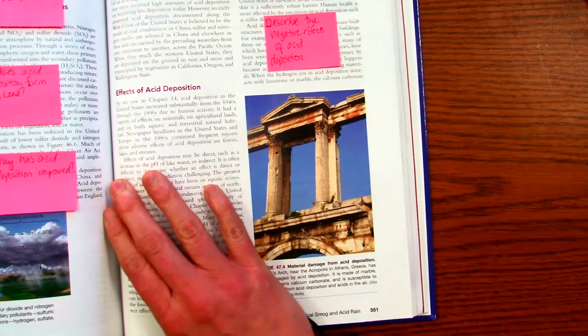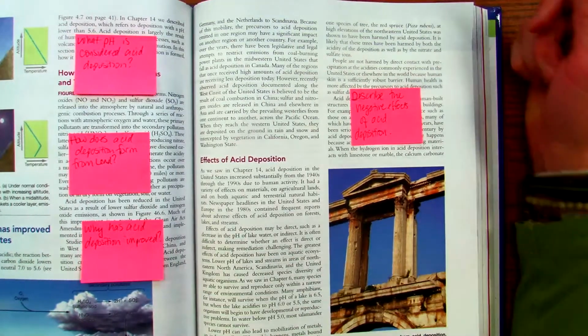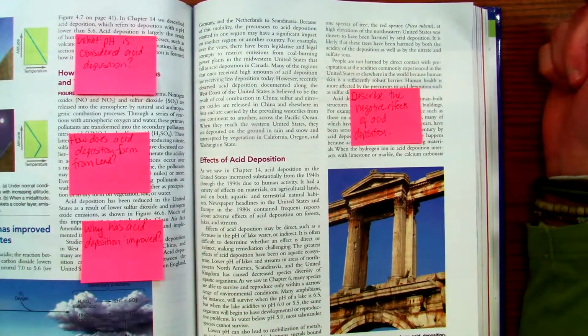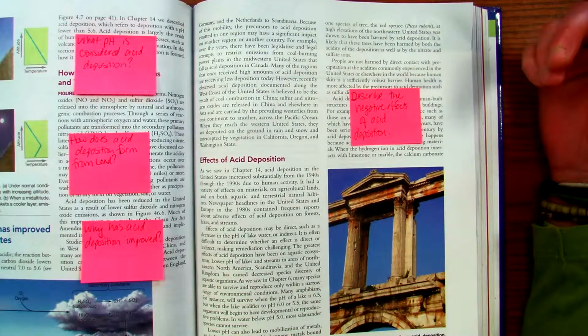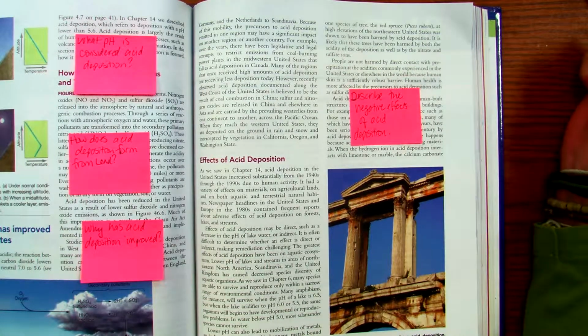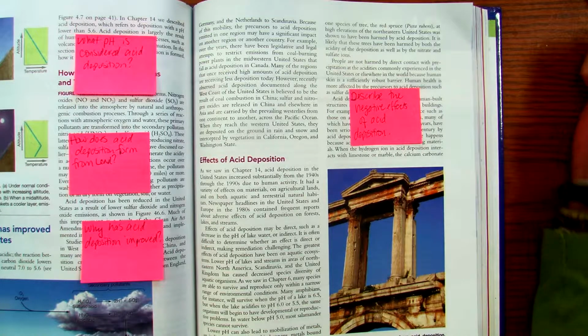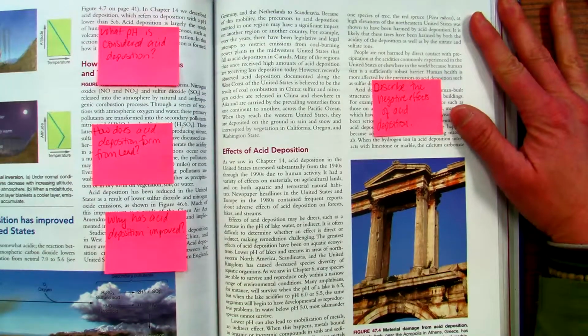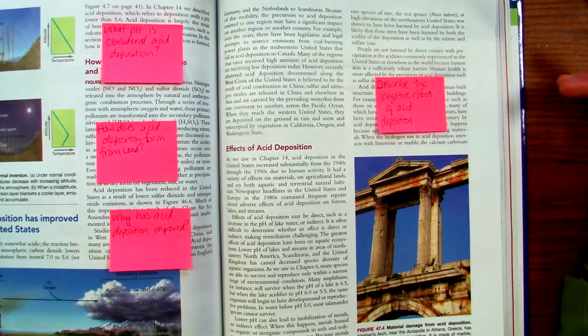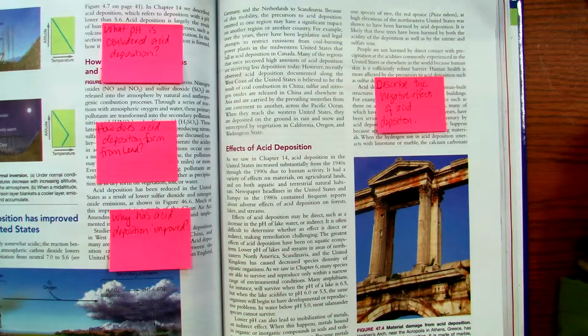And then going to page 550, what pH is considered to be acid deposition? So what is the pH range, or what is it below that would be considered actual acid deposition? And then how does acid deposition form from lead specifically? So how does that occur? It forms from other things too, but specifically lead.